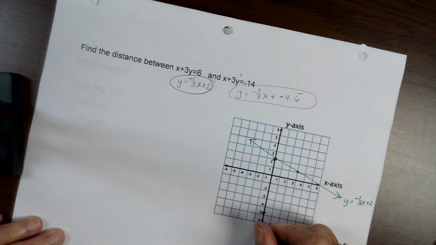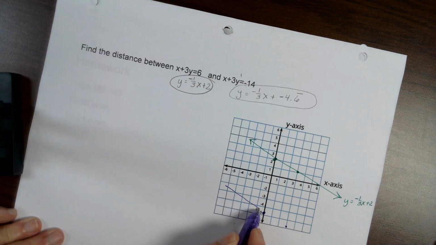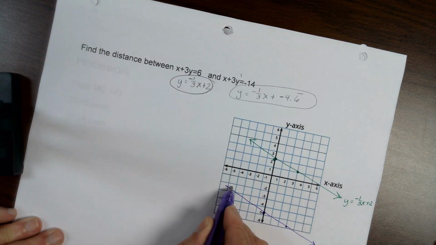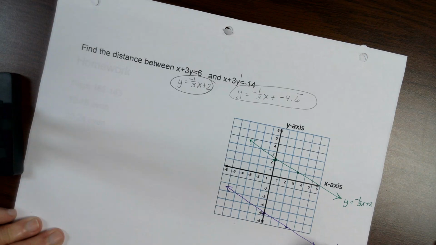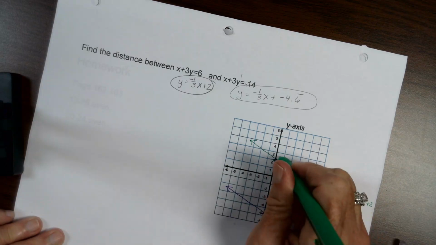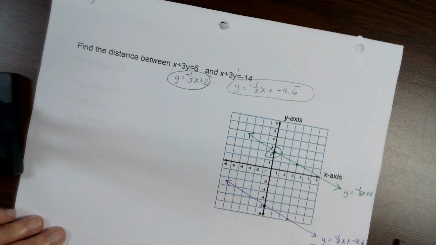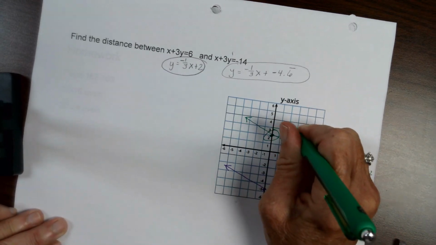And then I'm going to go down 1 and to the right 3. And what you draw should be parallel. So that's going to be y is equal to negative 1/3 x plus negative 4.6. I would choose this y-intercept because it's not a fraction. So this is going to be the 0, 2.